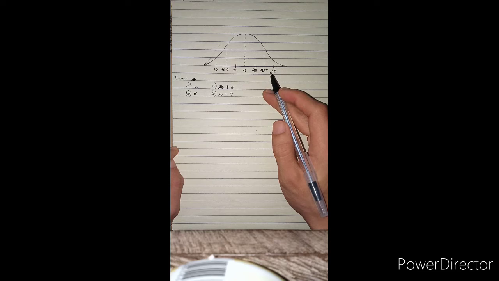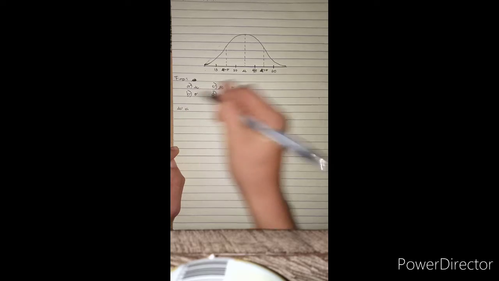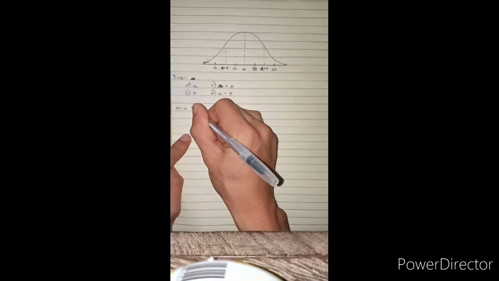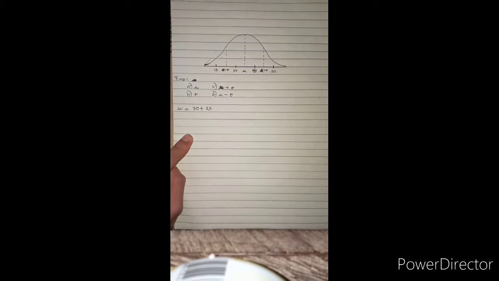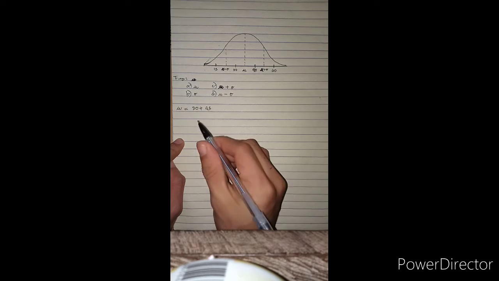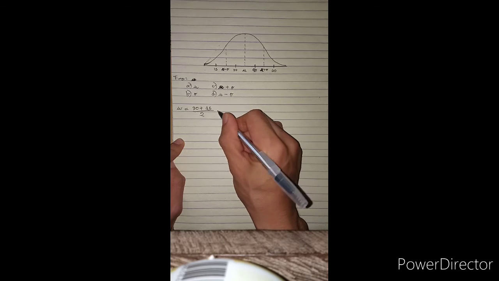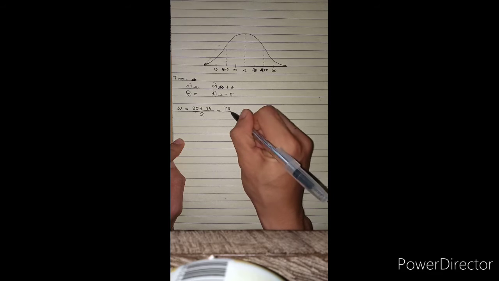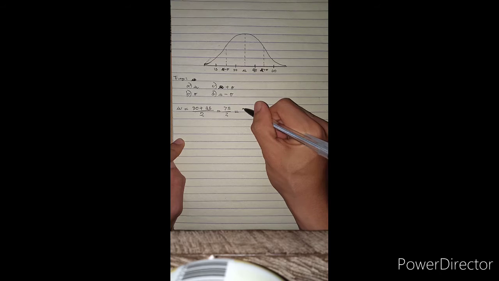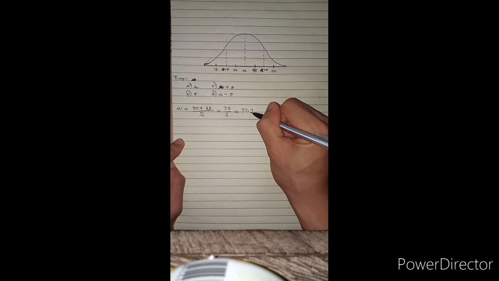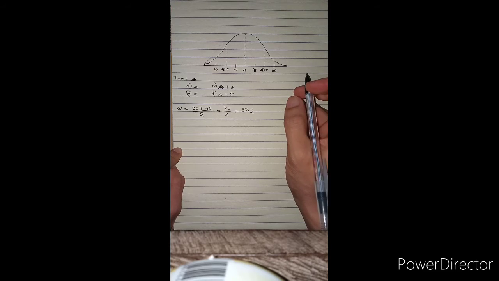That means that our mean will be equal to 30 plus 45 divided by 2, and that would be equal to 75 divided by 2, which equals 37.2. That means our mean is about 37.2.